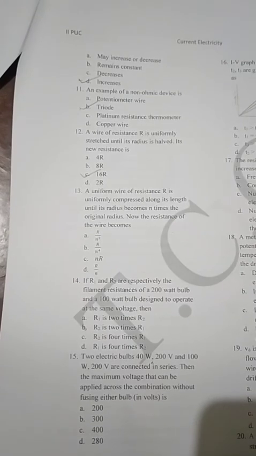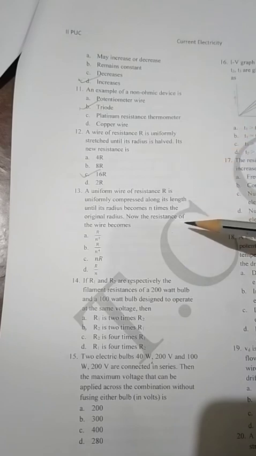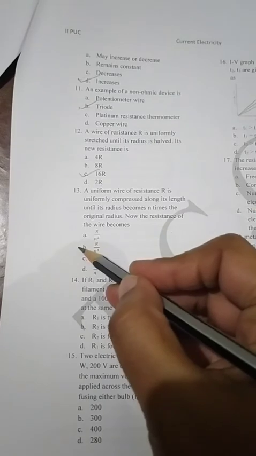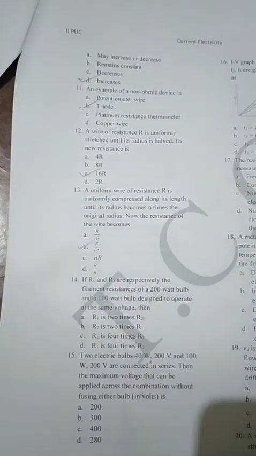In a similar way, we do problem 13 with the same data given, using the same method as before. Here the radius will be n times r. Then we have to find L dash, and the new resistance will become R divided by n power 4. R divided by n power 4, we have to do as an assignment.